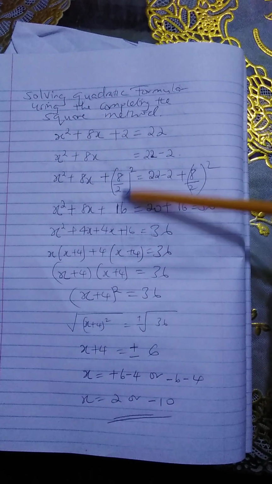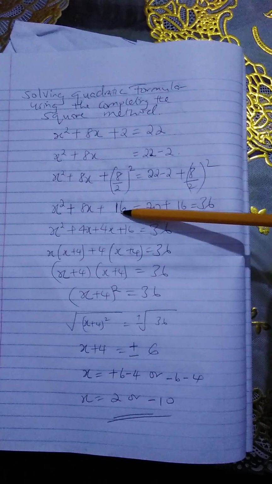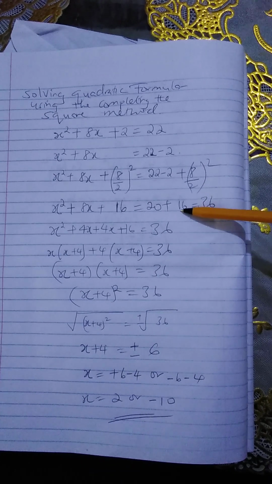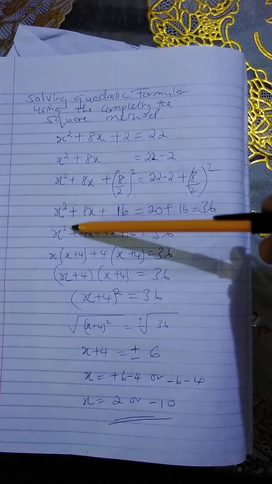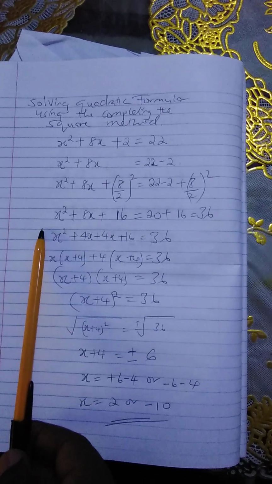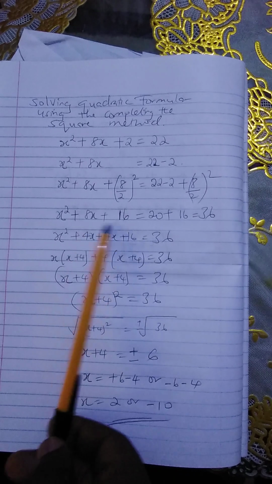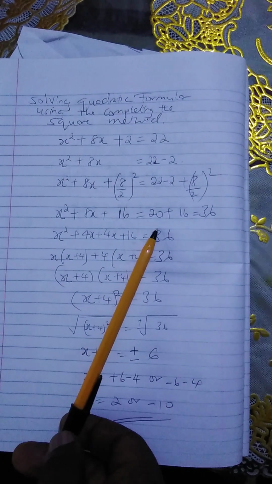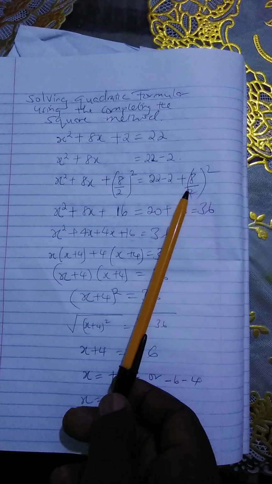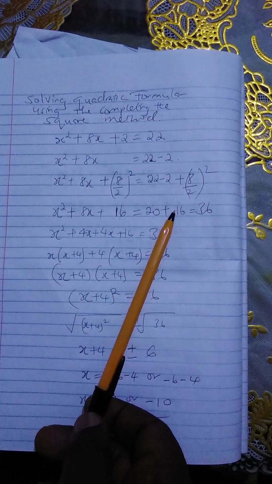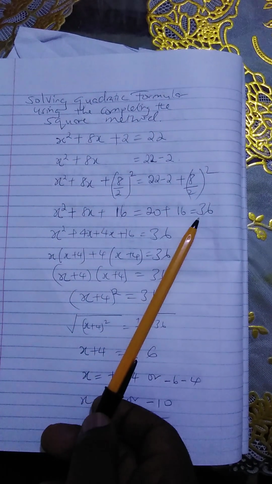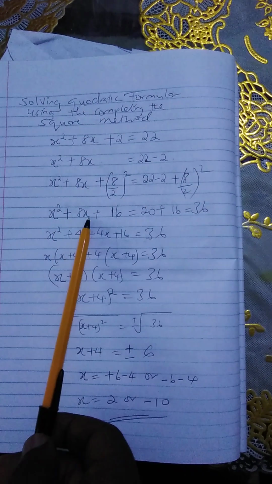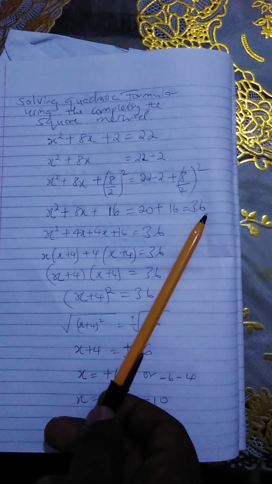8 divided by 2 squared is 16. You see, 8 over 2 is 4, squared is 16. Therefore, the equation becomes x squared plus 8x plus 16 equals 20, because we did 22 minus 2 to get 20, plus 8 divided by 2, which is 4 squared, 16. Now you get 20 plus 16 is 36. Now we have a complete equation whereby x squared plus 8x plus 16 equals 36.